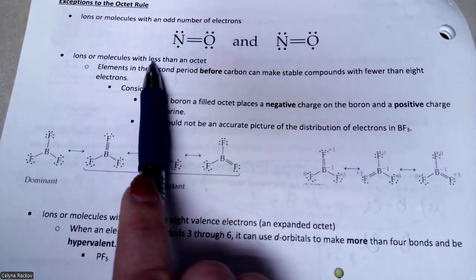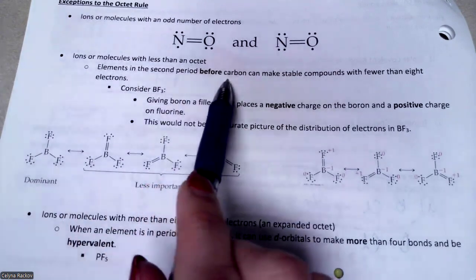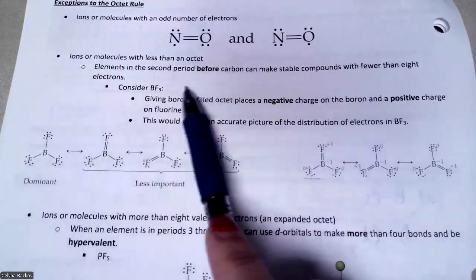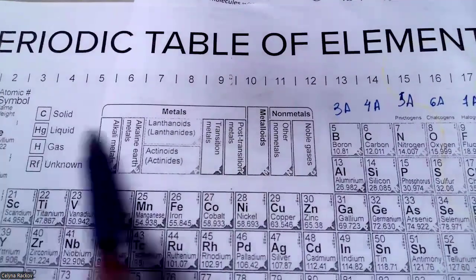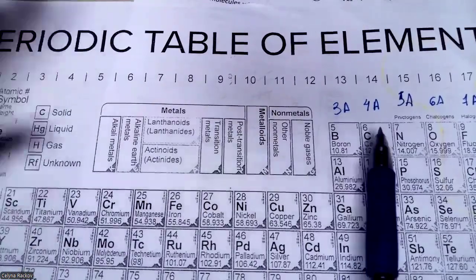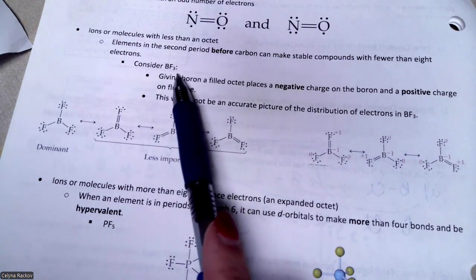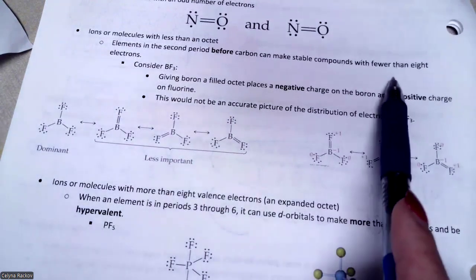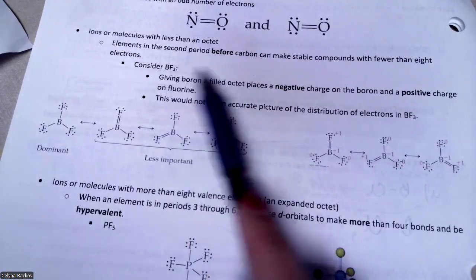In ions or molecules with less than an octet, the elements in the second period before carbon can make stable compounds with fewer than 8 electrons, like boron. So boron here, right, is in the second period and before carbon. So boron is an example of an element that can make stable compounds with fewer than 8 electrons, like boron trifluoride here.